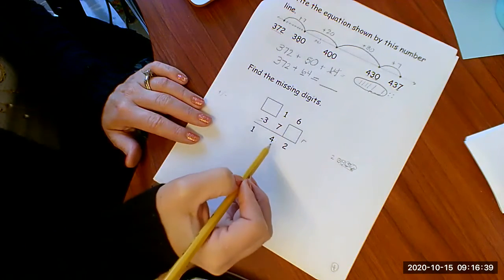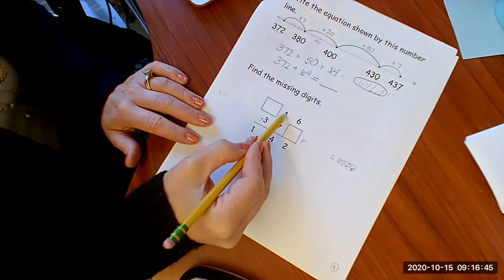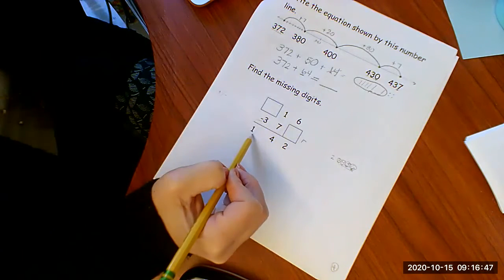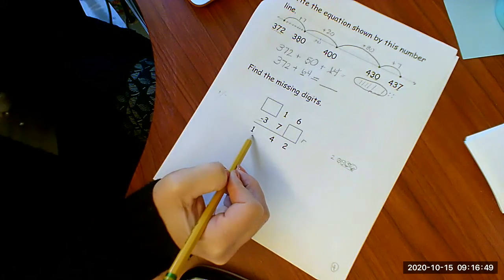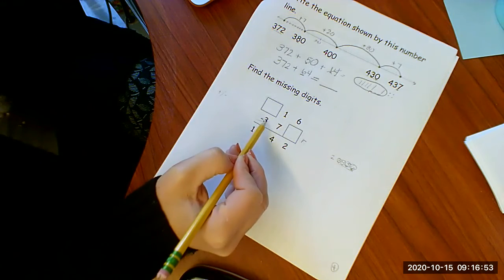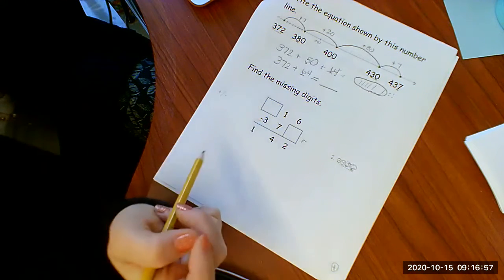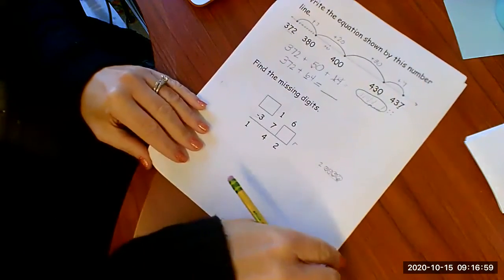So then I have 4 plus 7 equals 11. I put down my 1. I carry my 1. So 1 plus 1 is 2 plus 3 is, see if you can solve that problem.